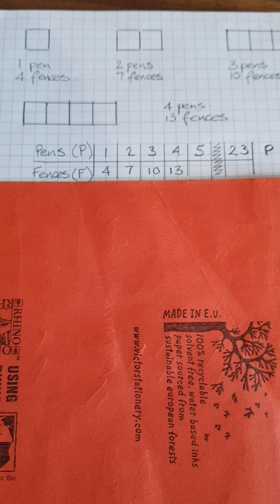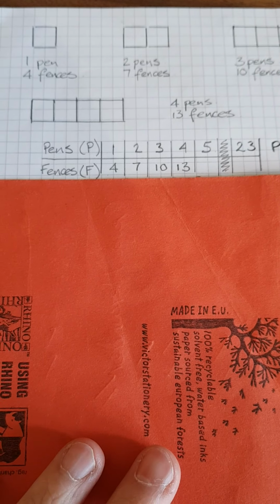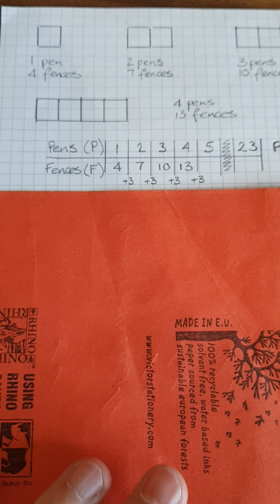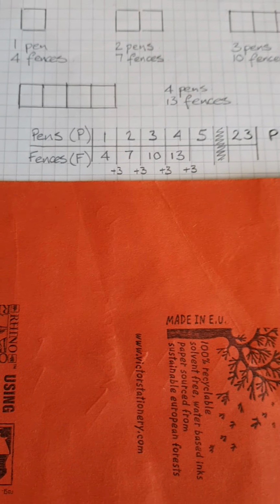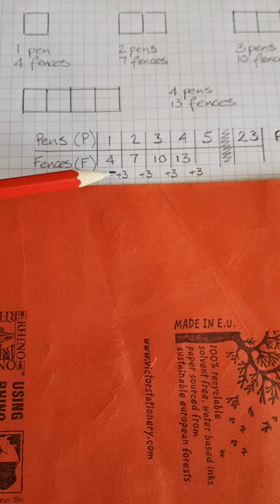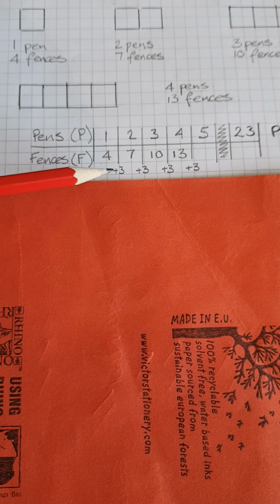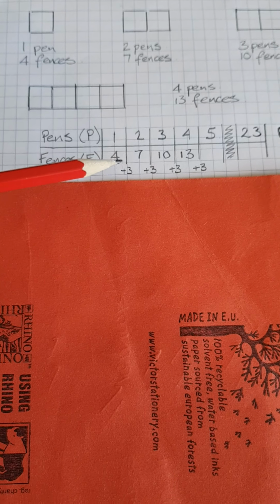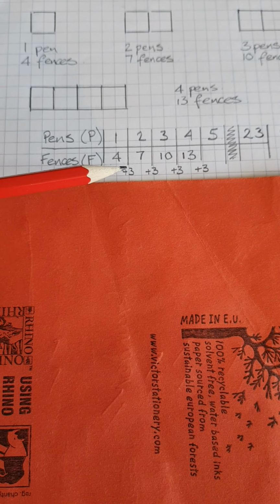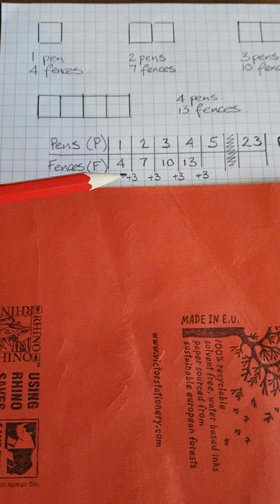Now there's a bit of a number pattern that happens here. You may have spotted it already, but we're adding 3 each time. This is called the multiplier. So this number here, which is going up all the time, means that these numbers are in some way related to the 3 times table. So that's not quite the full story though.